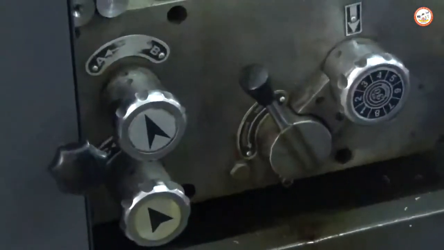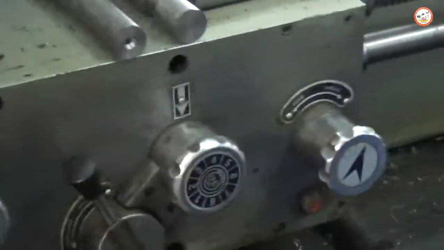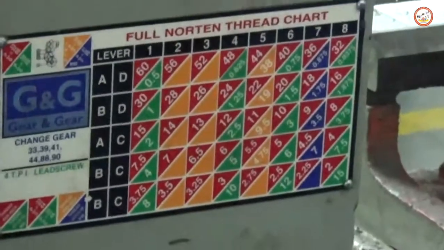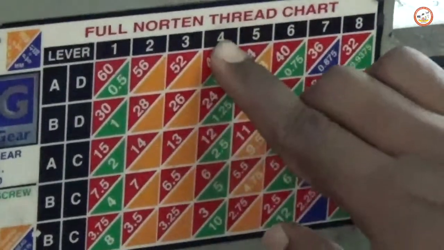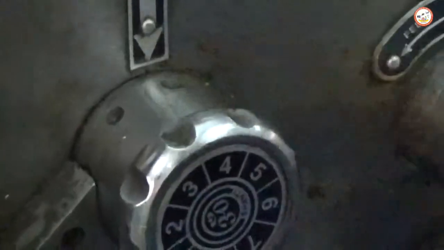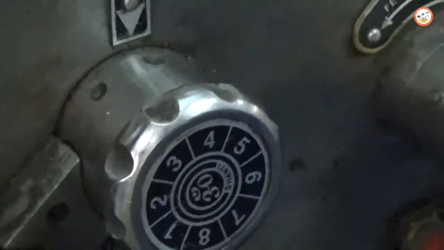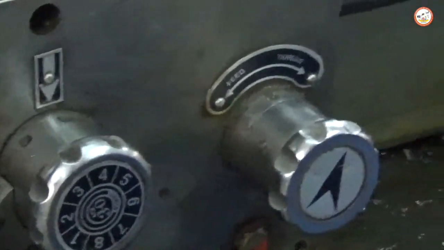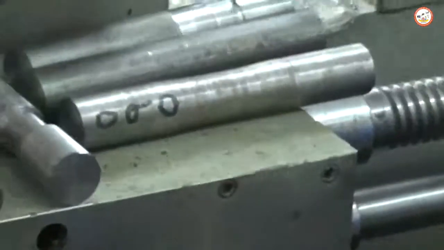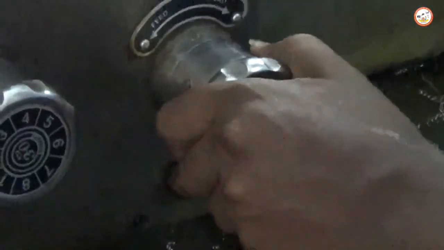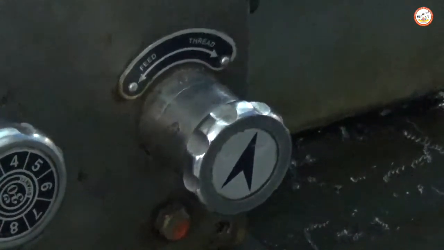Next, you can observe after A and C, you can see there the required number 2.5. Above that, the number is 4. If 4 has to be arranged, let us fix it to the point of 4. After rotating this, we have the 4 engaged. Now we have to understand whether it is auto feed or thread cutting. So the thread cutting lever has to be fixed. You can observe there the arrow mark is towards thread cutting. The instructor has now set it to the thread position.